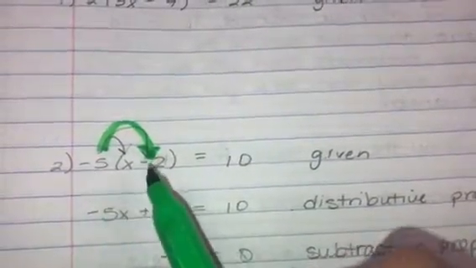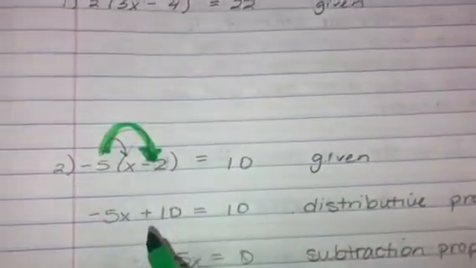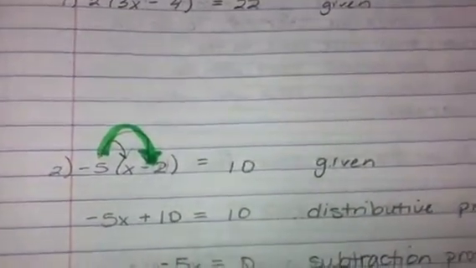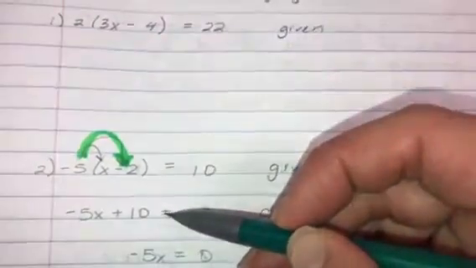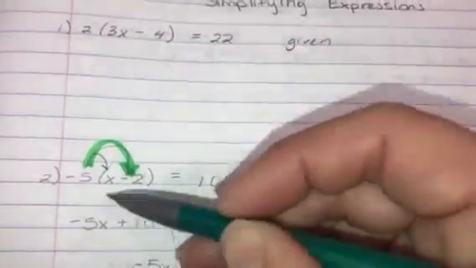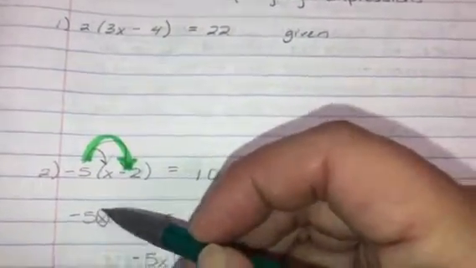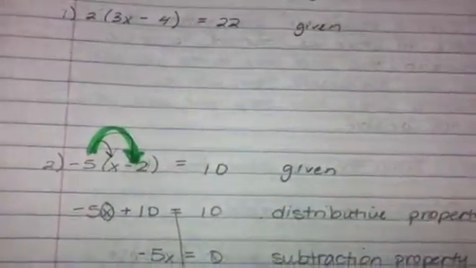Making sure that if you're distributing in a negative, you pay attention to the signs. Negative times a negative is a positive 10. Now that I have that, and that's the distributive property, I don't have any other distributions to do. I don't have any combining like terms. So now I draw the line and circle the variable.